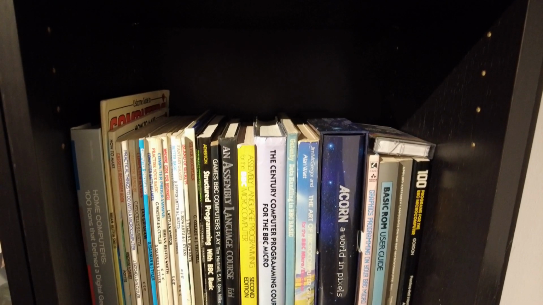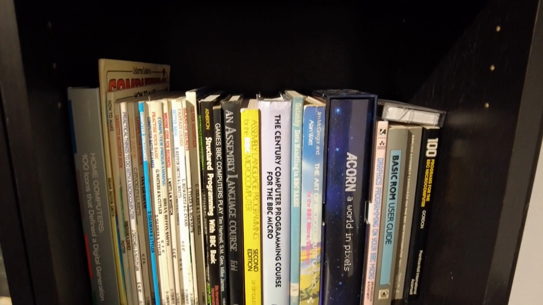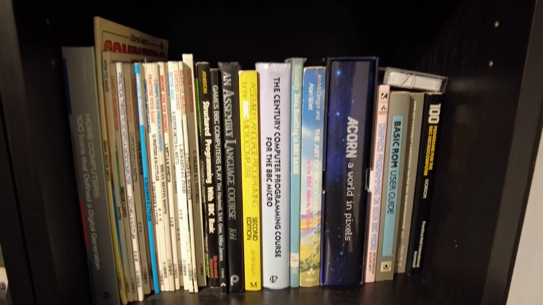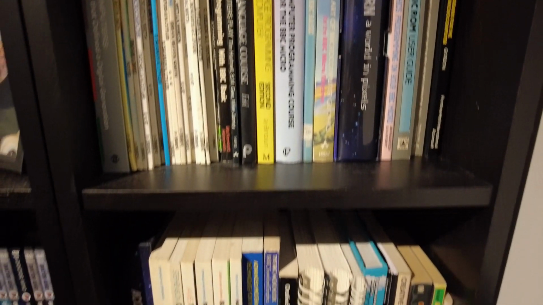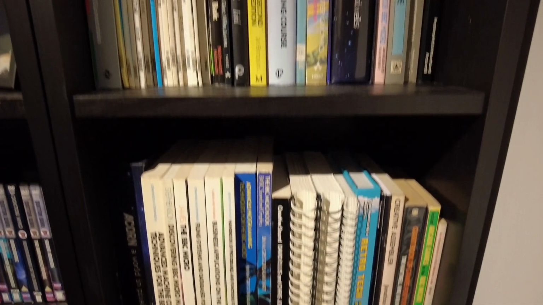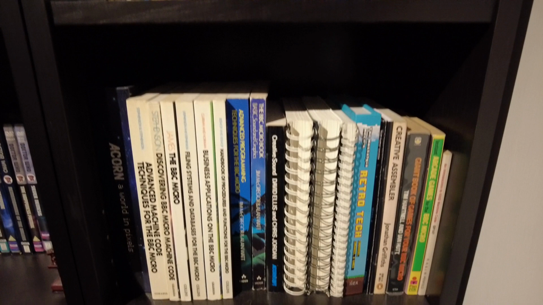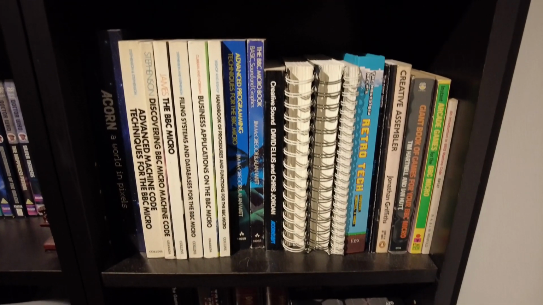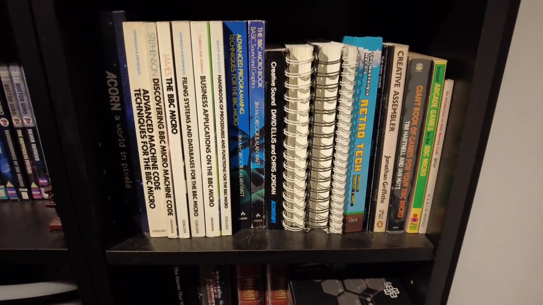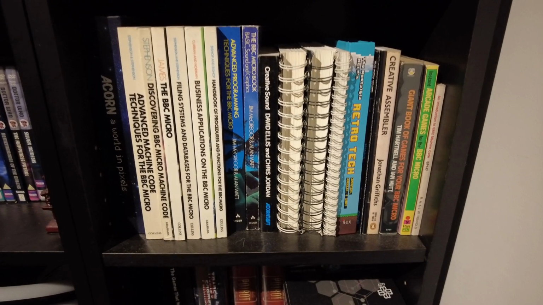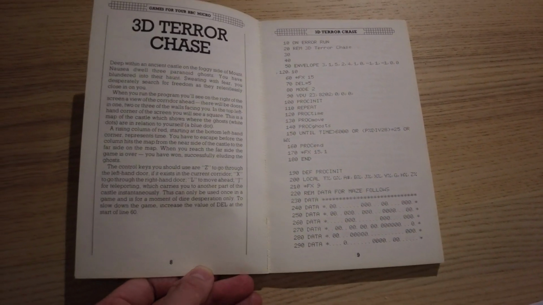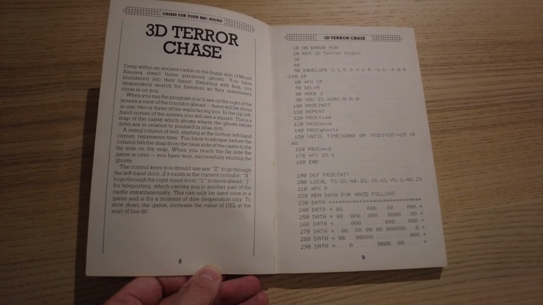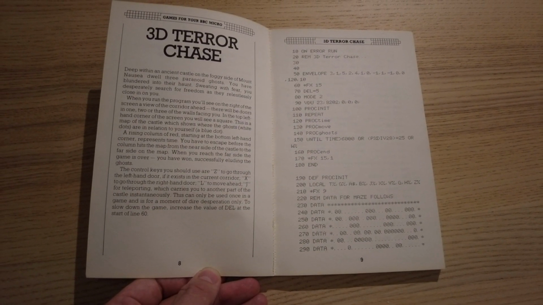A lot of the type-in listing books and magazine articles, especially those dating from the first half of the 1980s, were written on the assumption that your typical Beeb user would just have a tape drive, and thus the programs themselves might very well go beyond that 5.6K of memory limit. One such example that I've been playing around with recently is 3D Terrachase, which appeared in the Games for Your BBC Micro Compendium book, edited by Tim Hartnell for Virgin Books.